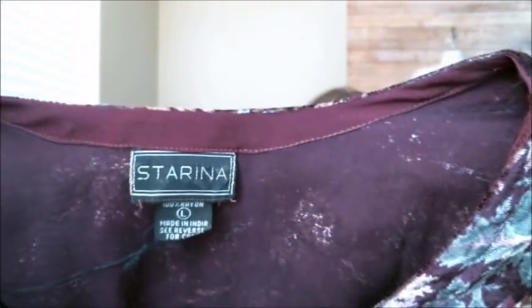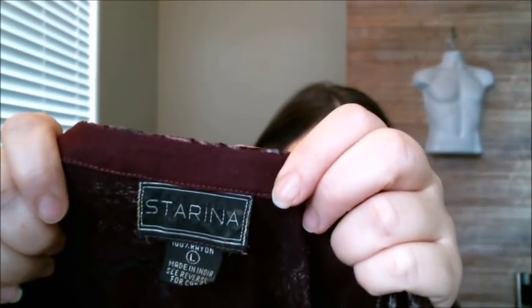You may have seen this in my haul video a couple weeks ago, the Starina brand. Actually, I had said in that video that I wasn't sure if the brand was anything, but it actually is. The comps are pretty good on this brand. It is a 90s brand, and it's this velvet floral 90s dress. And I sold this for, yeah, $35.99. I think I had like a 20% off sale running in my store.